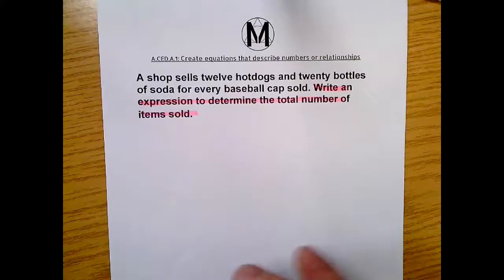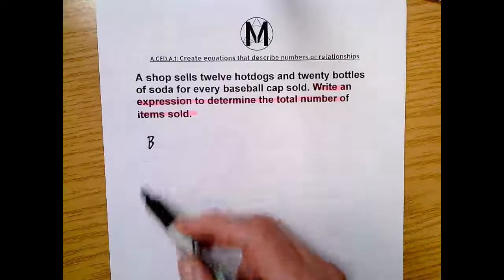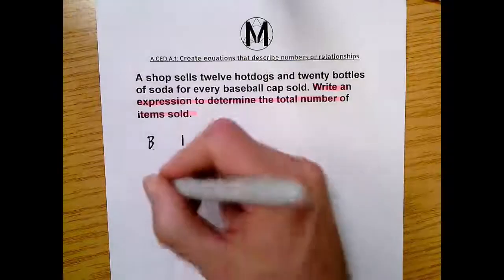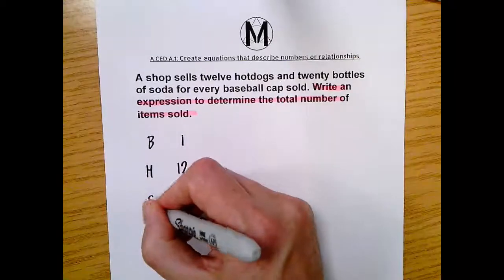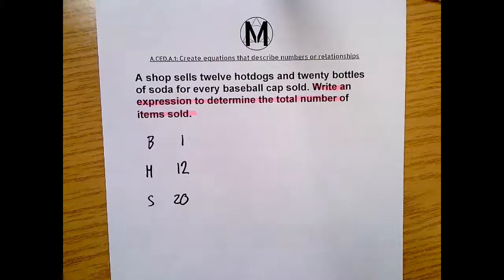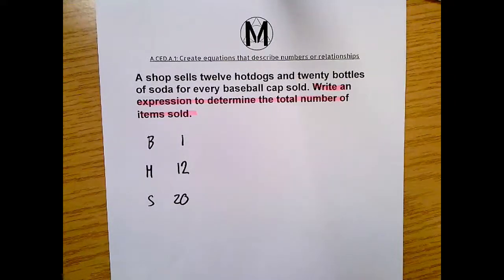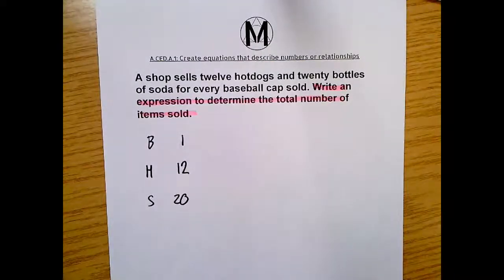I'm just going to make a little diagram here to maybe help us see what's happening. So this is baseball hats, and I'm going to write one. Okay, that's one baseball hat. And when that happens, then we know that 12 hot dogs get sold, and we also know that 20 bottles of soda get sold. A mistake that sometimes gets made is that we want to put in variables: 1b, 12h, and 20s. That could be good if we were trying to find a weight or a value per one of these, but that's not what happens, because we're just looking for the total number of items sold. So we're not going to jump in and put variables in.